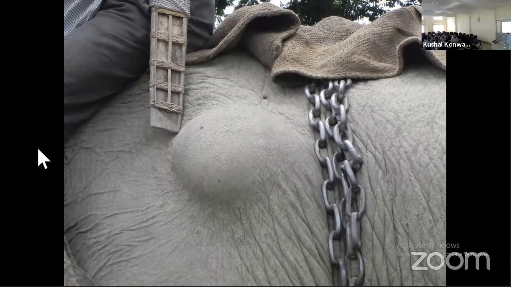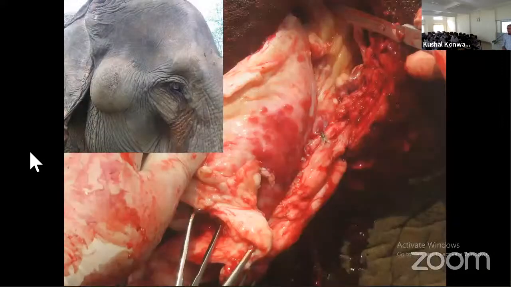This is actually a chronic bursitis in that area, over the scapula. Okay, over the scapular spine, there was uneven pressure. Because of that friction, bursitis has developed, which is very common in the case of elephants. Very common. And this is the zygomatic bursitis.